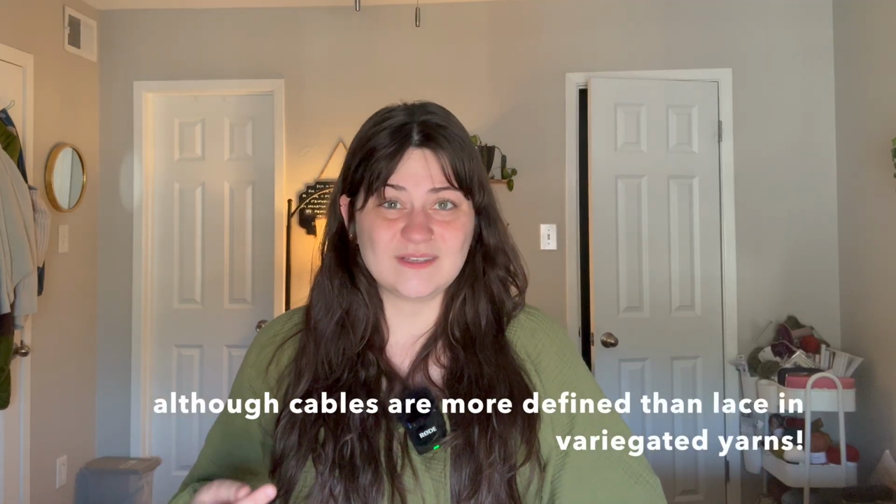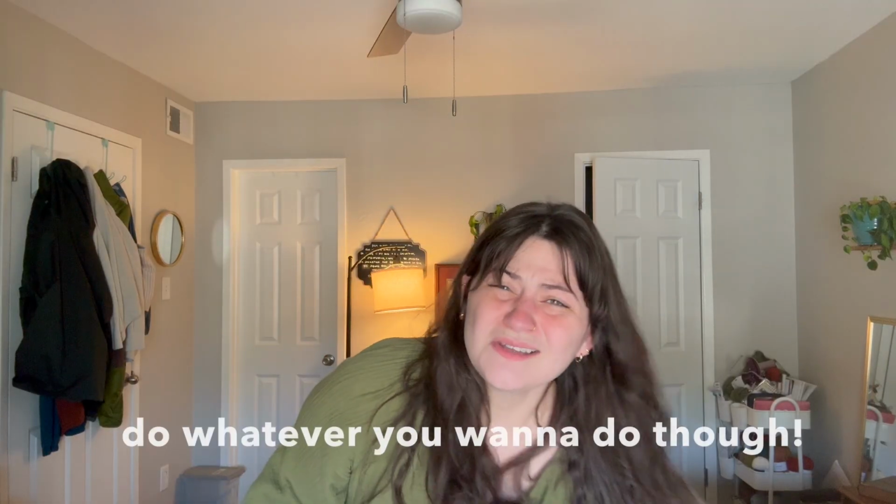For this pattern, which is heavily textured with lots of cables, a variegated yarn, a self-striping yarn, and a super dark yarn might not be great options, because dark yarn would completely hide all the beautiful stitch definition that makes the pattern what it is. The variegated yarn might do the same thing. Self-striping yarn with vertical ribbed columns, like this pattern has, might not be the best choice because self-striping is usually horizontal stripes. Those are just my thoughts, but also do whatever you want to do.